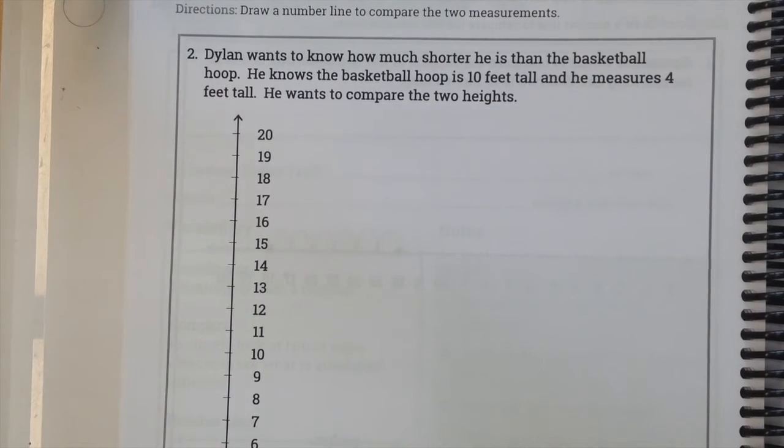The directions at the top of this page say, draw a number line to compare the two measurements. Then number 2 says, Dylan wants to know how much shorter he is than the basketball hoop. He knows the basketball hoop is 10 feet tall, and he measures 4 feet tall. He wants to compare the two heights.